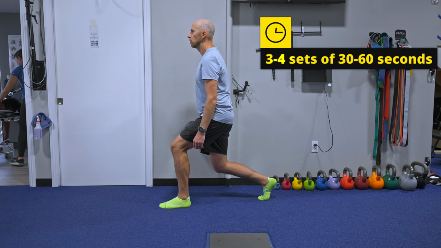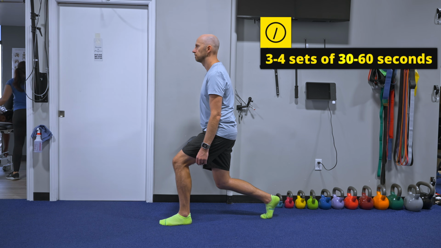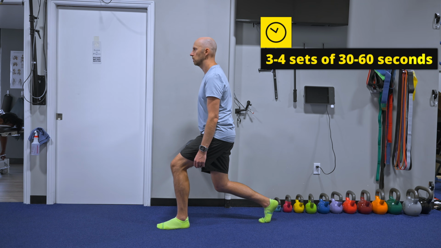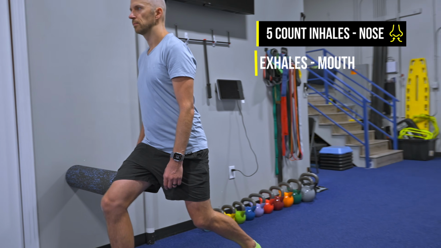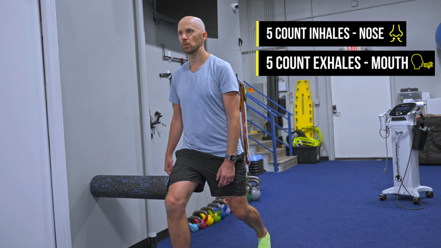You'll hold this position for 3 to 4 sets of 30 to 60 seconds, making sure you quietly breathe in through the nose for a 5 count and softly exhale through the mouth for a 5 count throughout. Now those will take care of a lot of knee restrictions, but if you don't address the hip rotation component, it's probably not going to last that long. Because remember, hip rotation affects what's going on at the knee, because the knee is a rotational joint.